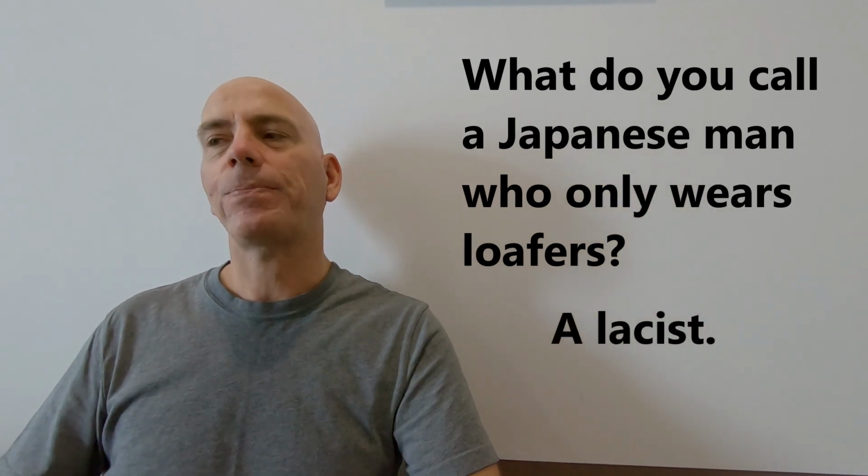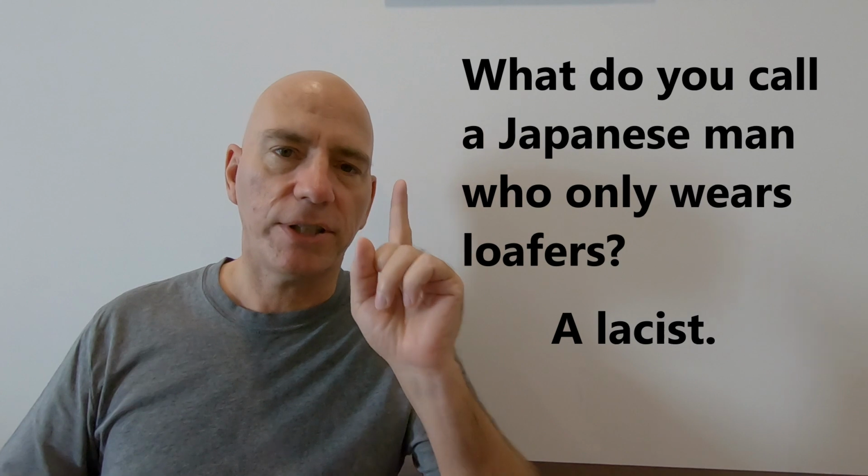Okay, now here we're talking about a Japanese person and we're talking about loafers. A loafer is a type of shoe that does not have shoelaces, the strings that you use to tie your shoes. So laces are not used on loafers.